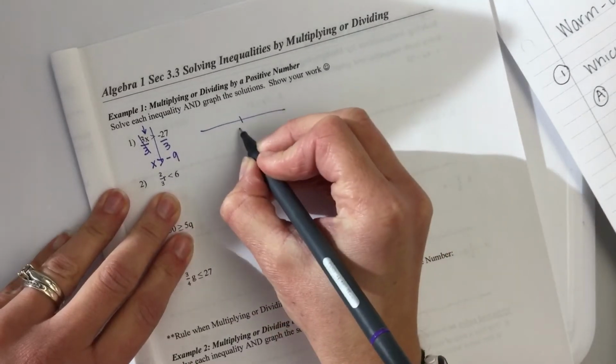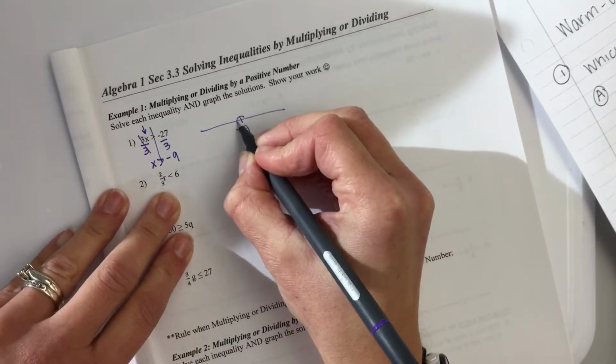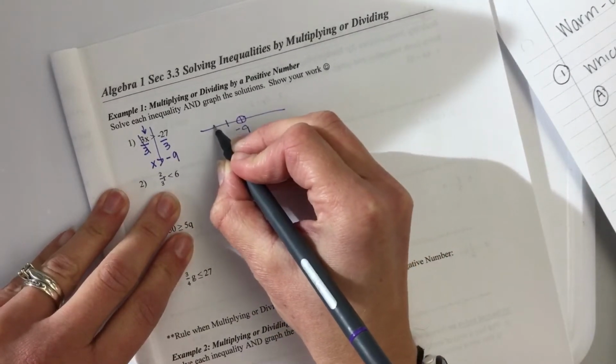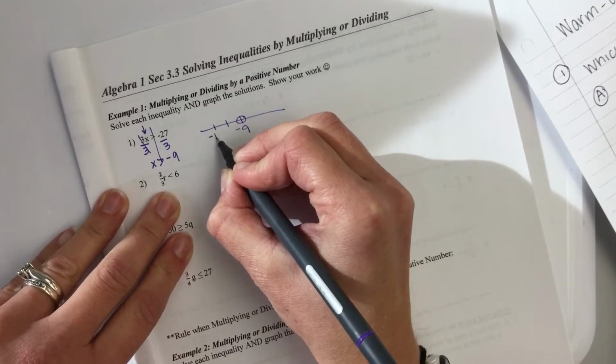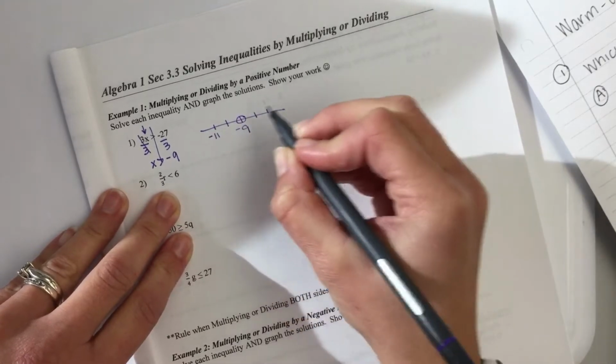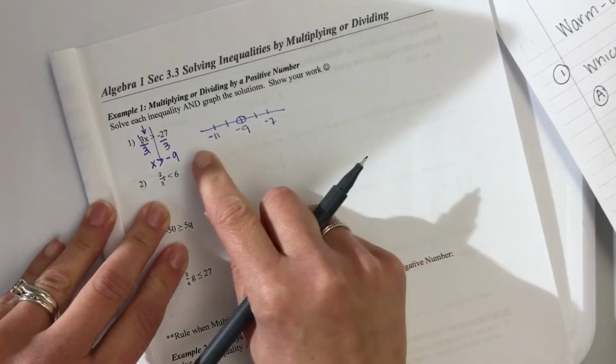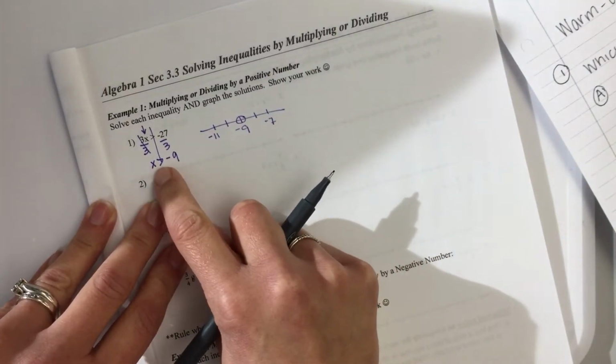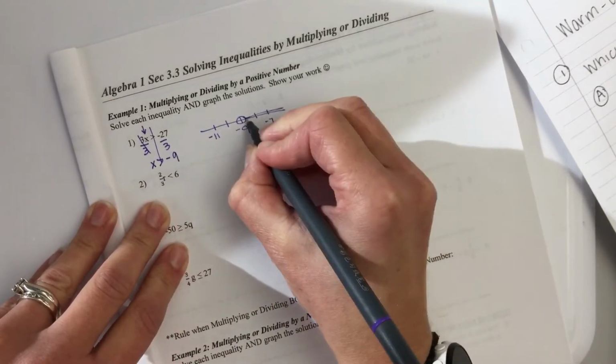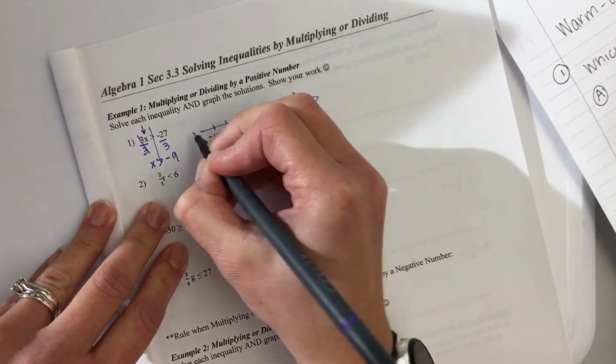Graph, negative 9, open circle, negative 11. Okay, X is greater than negative 9, so I shade to the right.